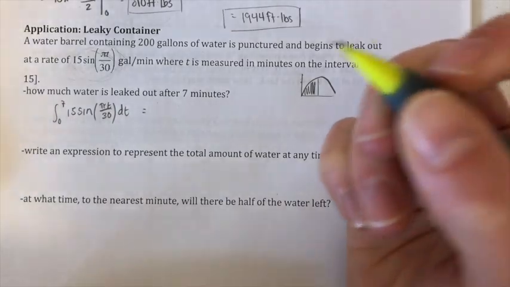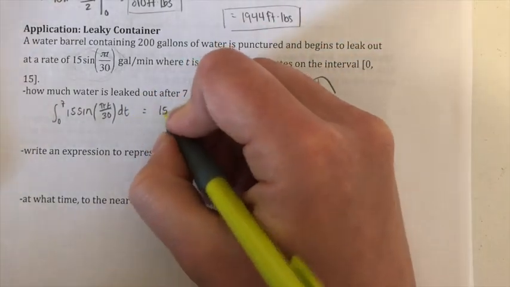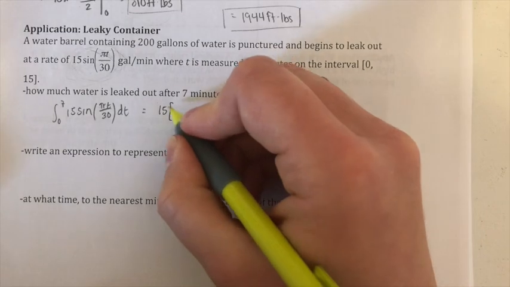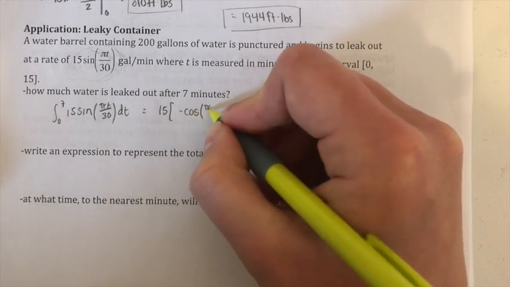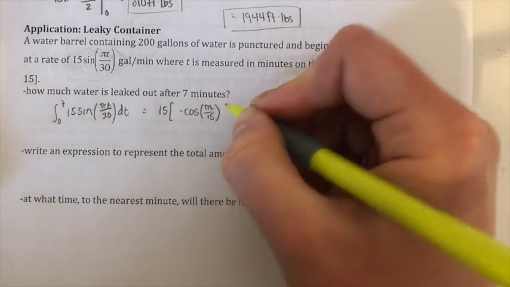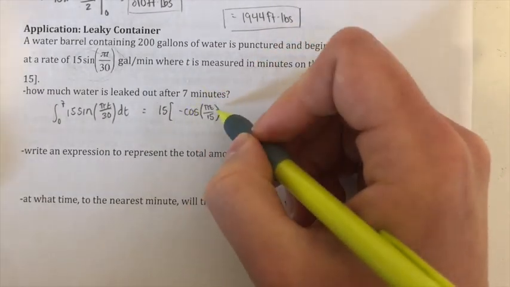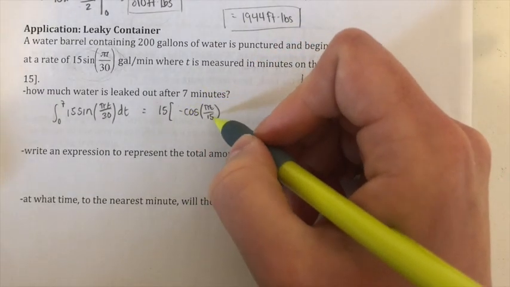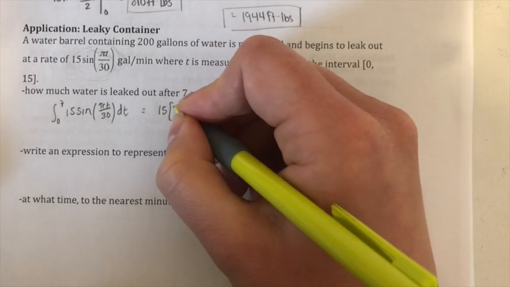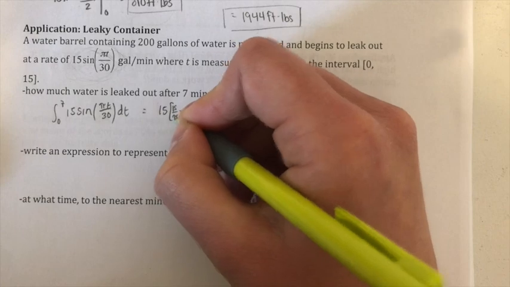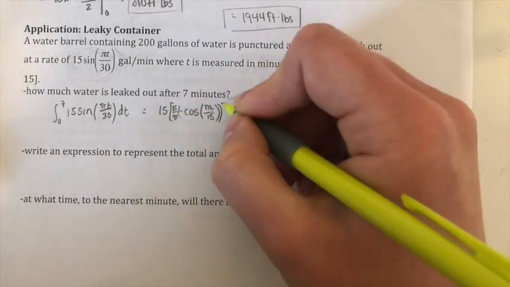So when I integrate, that 15 can come out in front. The integral of sine is negative cos. And remember, if we did the derivative, we would have to multiply by pi over 30, which means there must have been a 30 over pi out in front to cancel that.